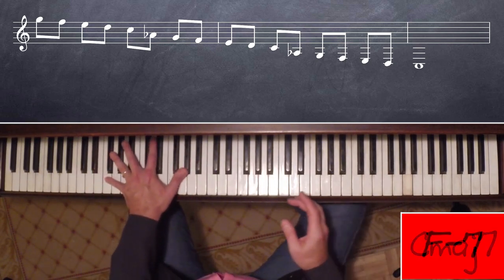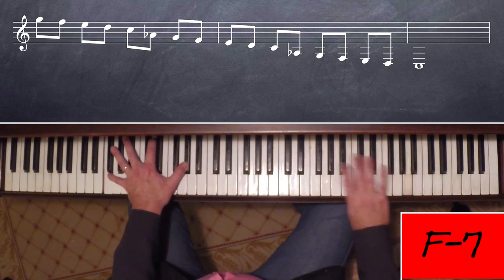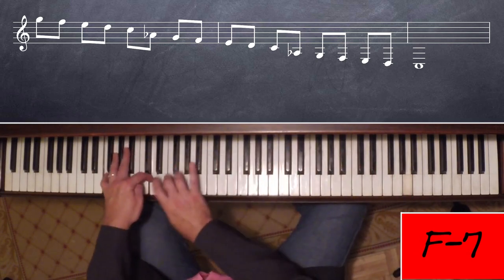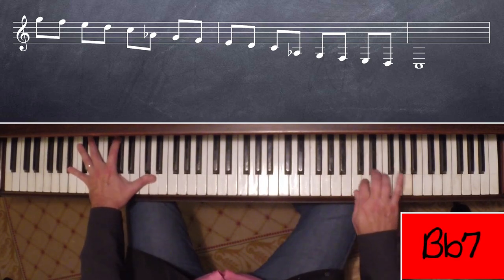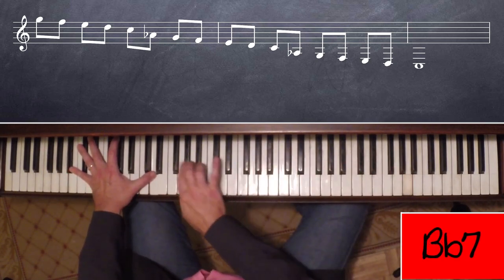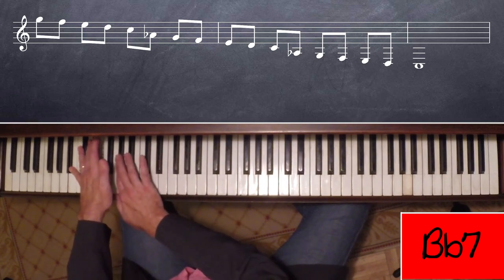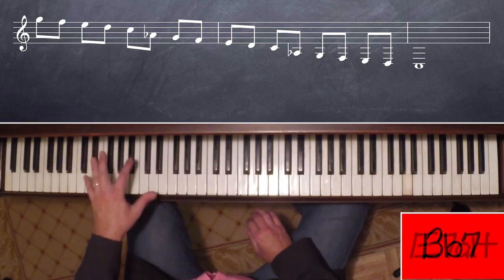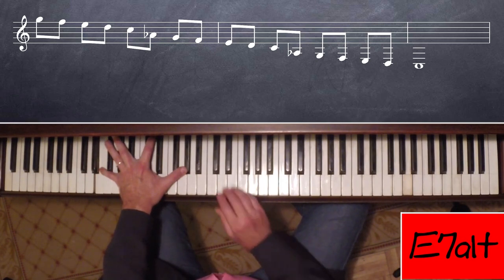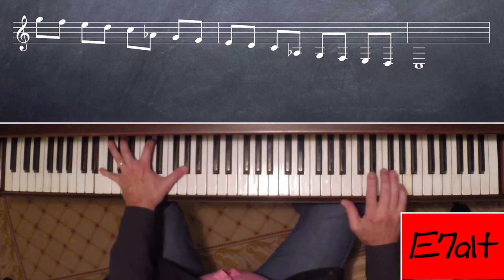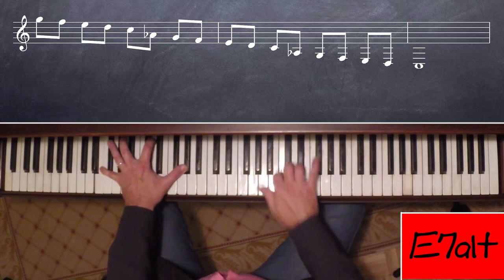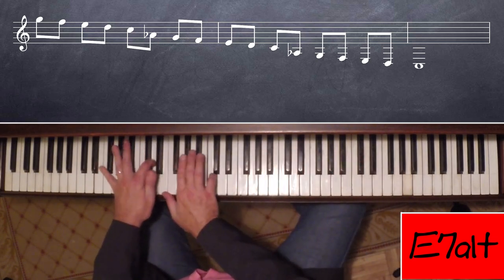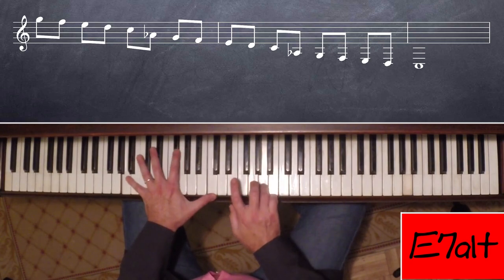It can articulate F minor. It can articulate B flat 7. It can articulate E7 altered, like an E7 sharp 9. Right?